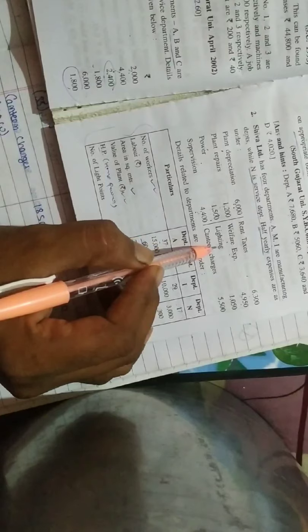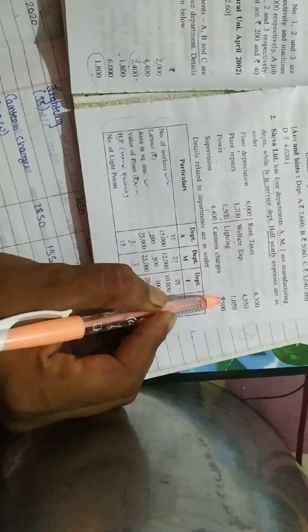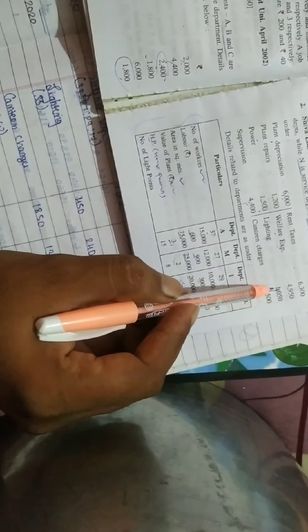Now the next one is lighting. The amount of lighting is 1050. The 1050 is divided among these 4 departments in the ratio of, again, lighting, number of light points. Here the number of lighting points is given, so we can divide lighting expense in this ratio.